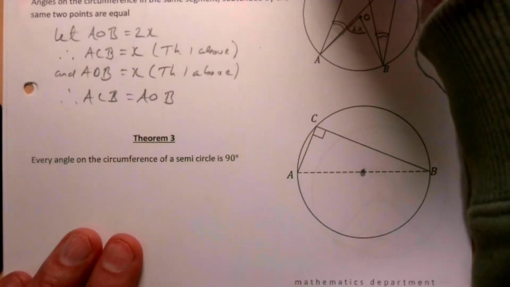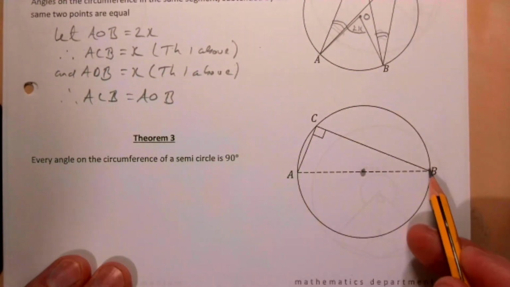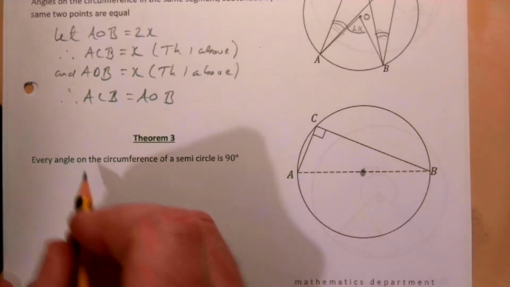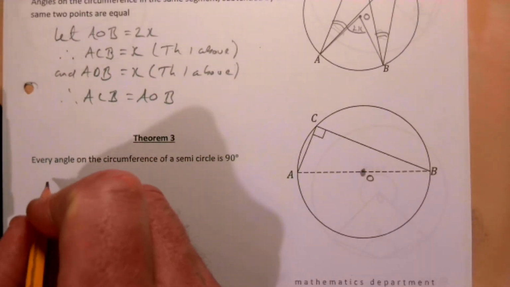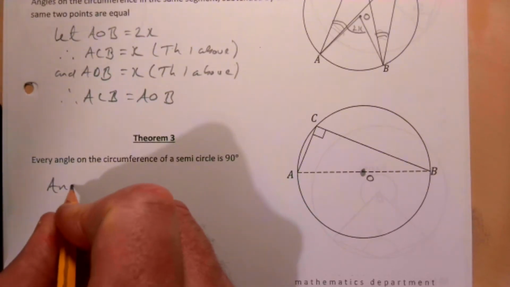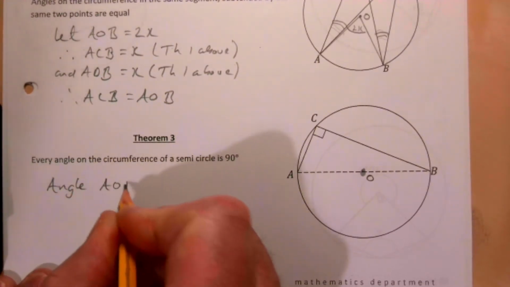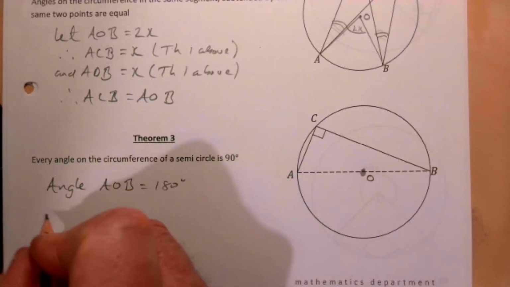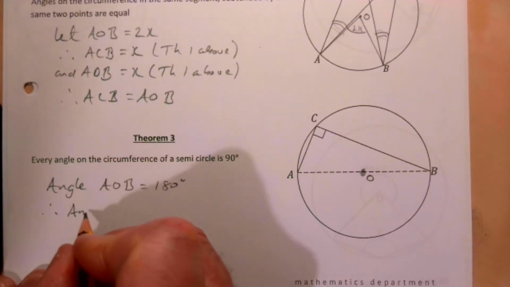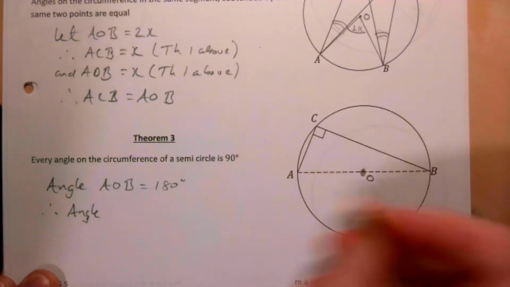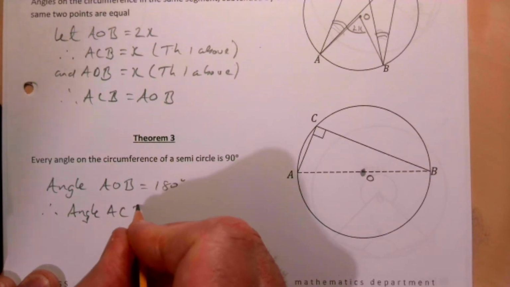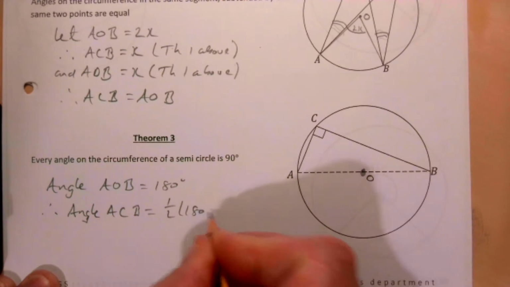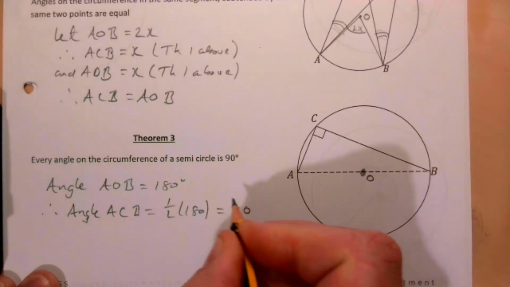Theorem 3, every angle on the circumference of a semicircle is 90 degrees, and it's effectively just the same thing again. There's our O. So angle AOB is 180 degrees. Therefore, angle ACB is equal to a half of 180, which equals 90.